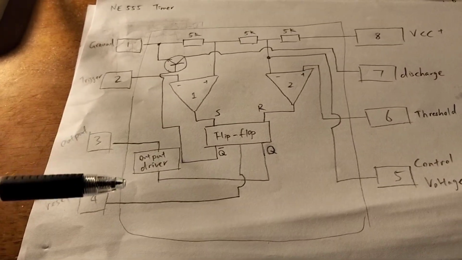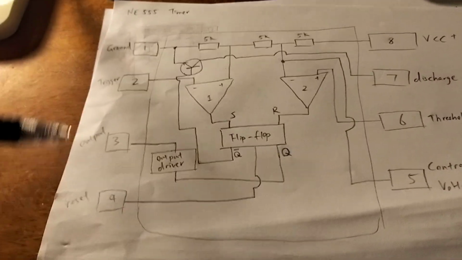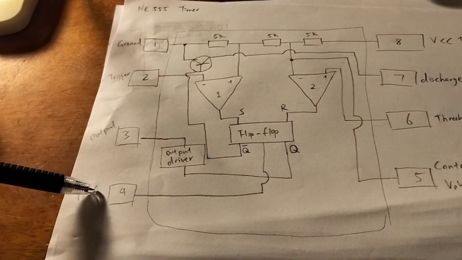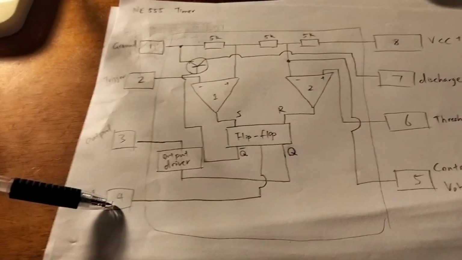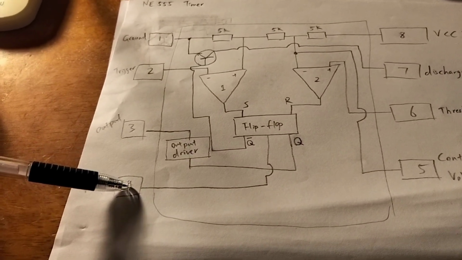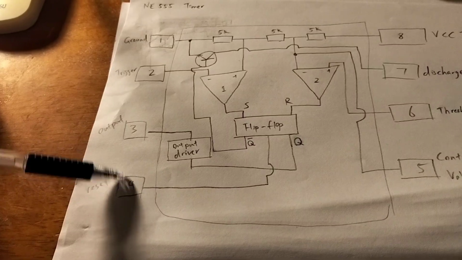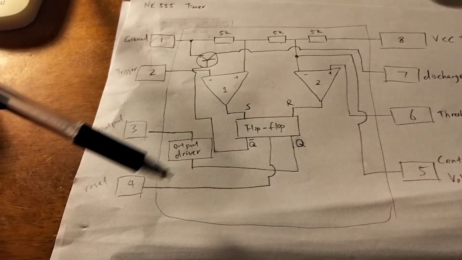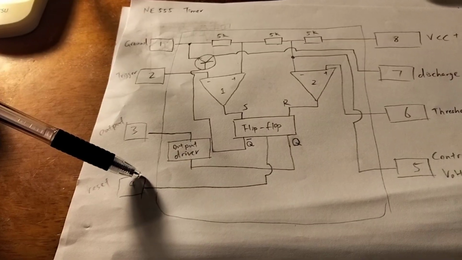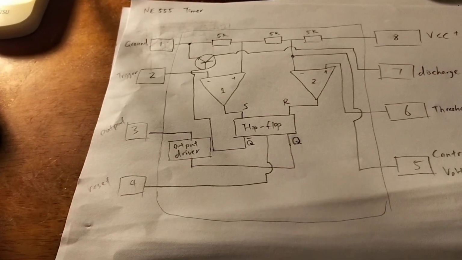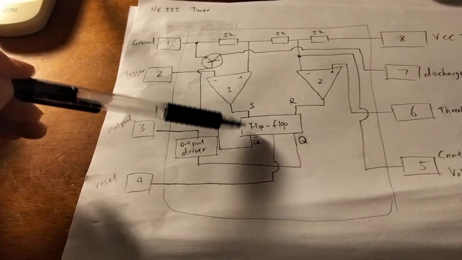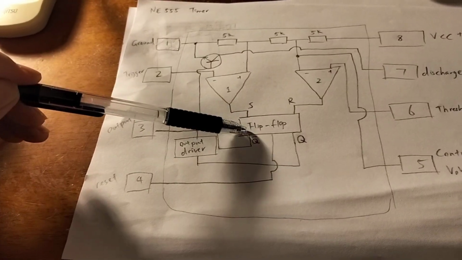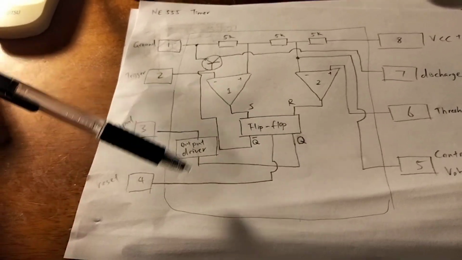There's 2 other inputs which are kind of strange, these pins. There's a reset pin, pin 4, and when this is pulled high to VCC, it resets the state of the flip-flop. This is usually used to make sure that when we first turn on the power, the flip-flop is always in the off state, the zero state, I should say.